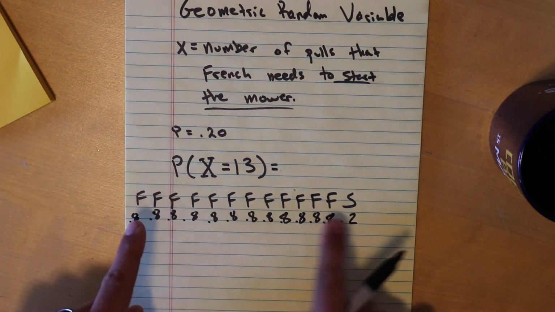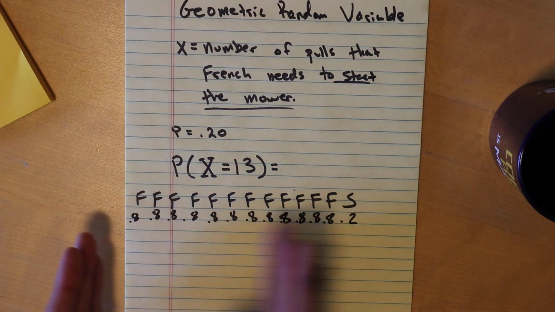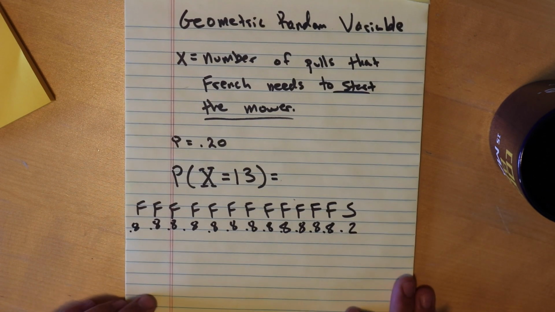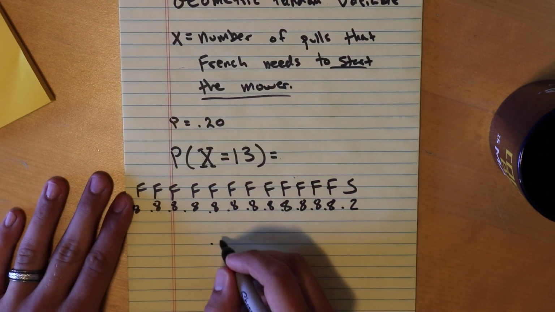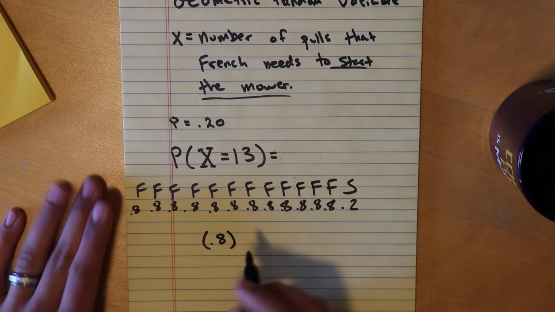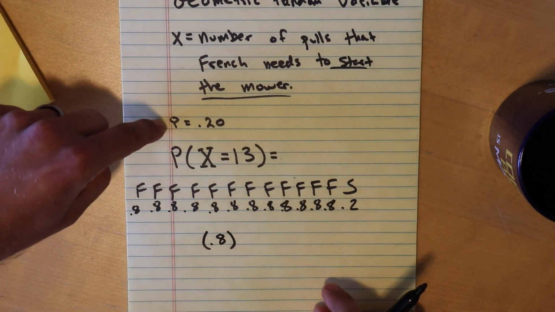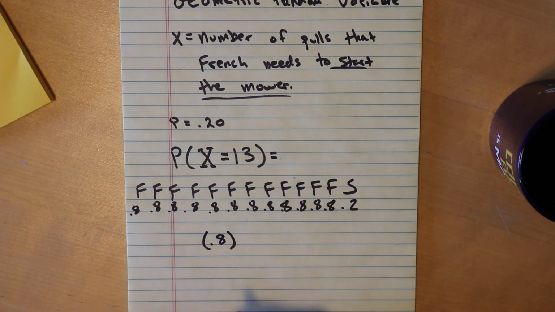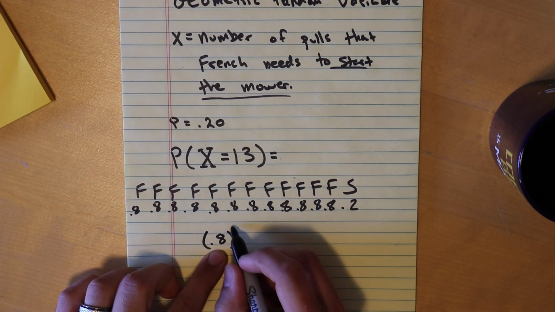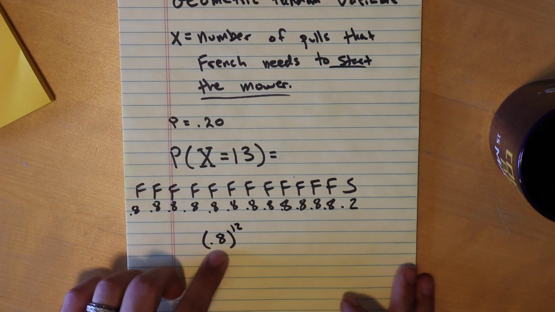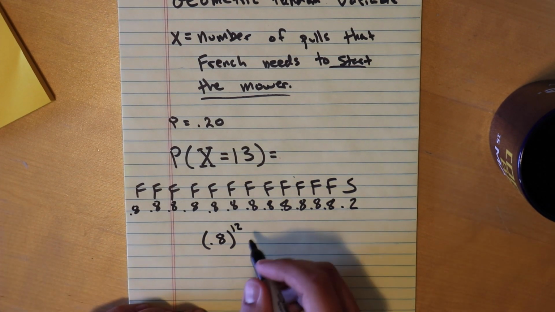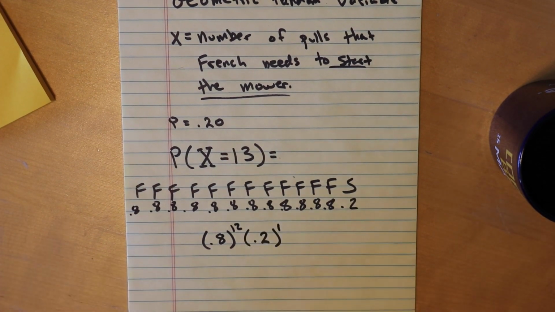This is and. So I want all of this to occur, a sequence of events, which means that I must multiply these probabilities. So the probability that it would take 13 pulls to get my mower started, if I assume that the true probability of success is 20%, is 0.8 to the 12th, because that's 12 failures at 80%, and then the last one is the success.